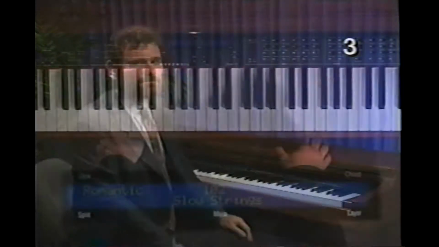Let's take a look at the bottom row of buttons in the Style section. These buttons let you create entire songs. There is an intro, an ending, and a variation in each style. There are also 2 buttons marked Fill, which are used to create transitions from the main pattern to the variation pattern. Let's try creating a whole song using these buttons.